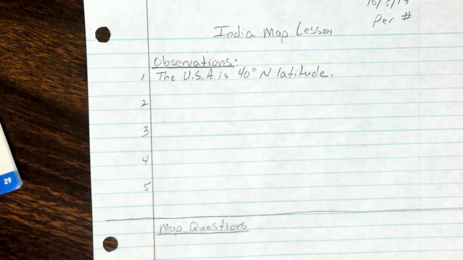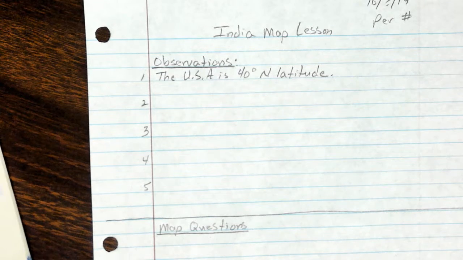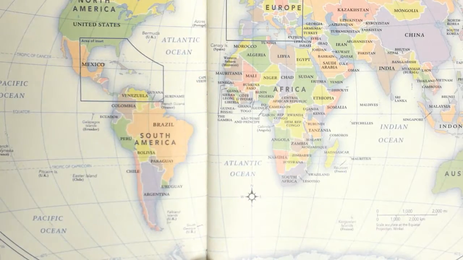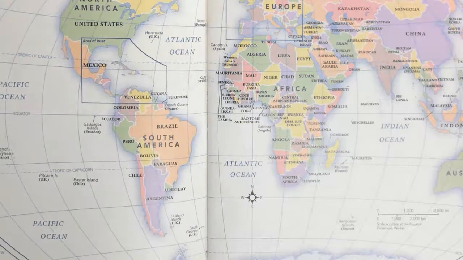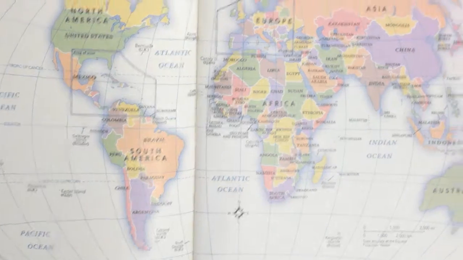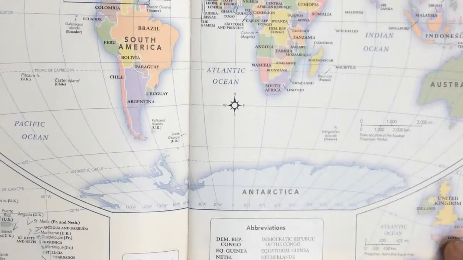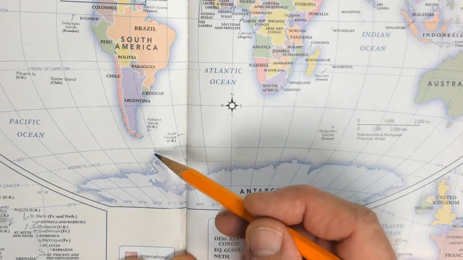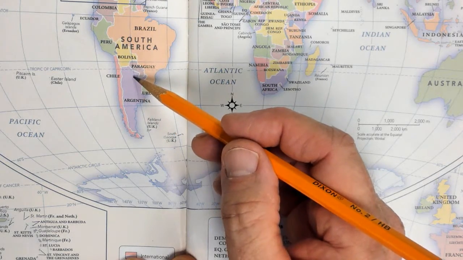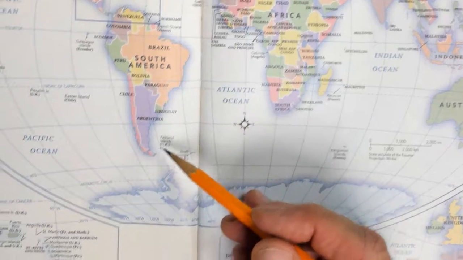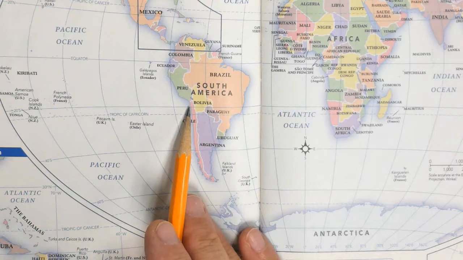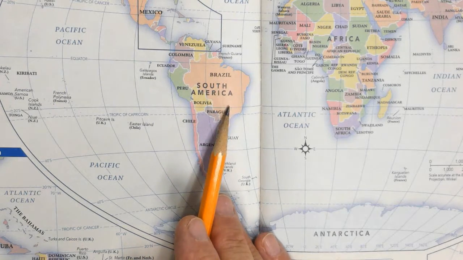Now what I want you to do is go back to your page 16 and 17, and I want you to make 4 more observations about latitude and longitude. Okay? 4 more observations. For example, maybe you might want to observe that along the 60-degree west longitude line is Argentina. Maybe you might observe that the 20-degree south line of latitude runs through Chile, Bolivia, and South America.